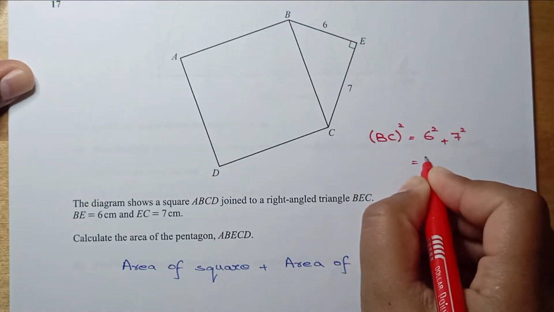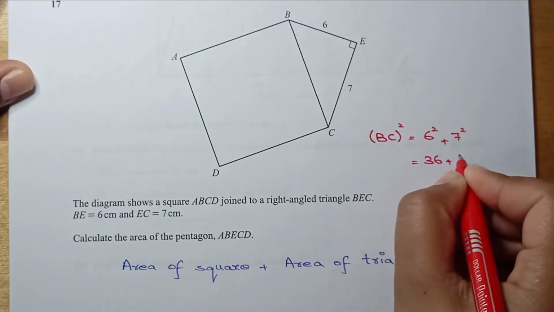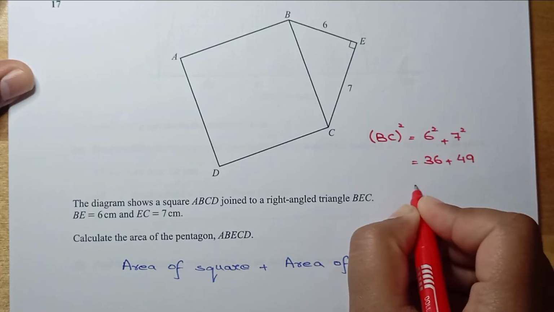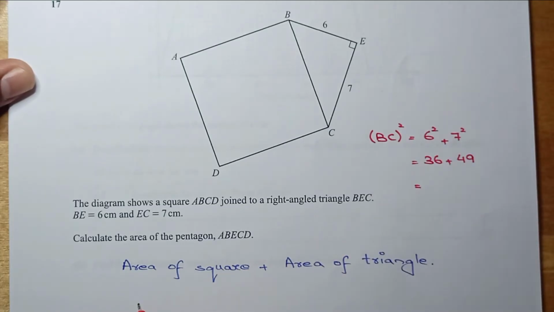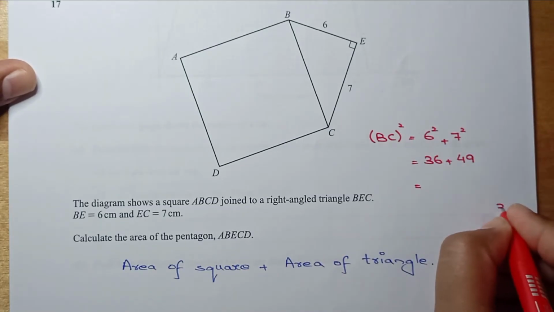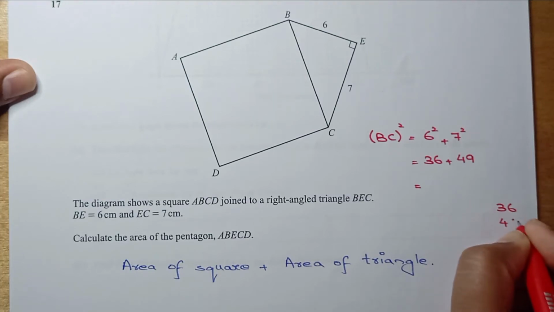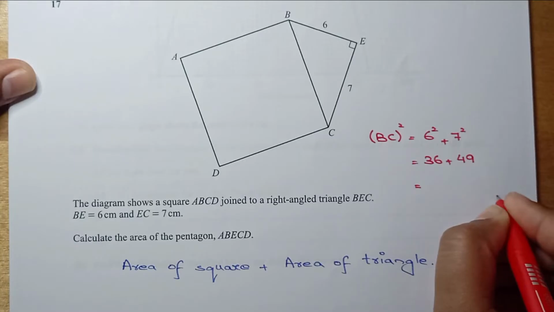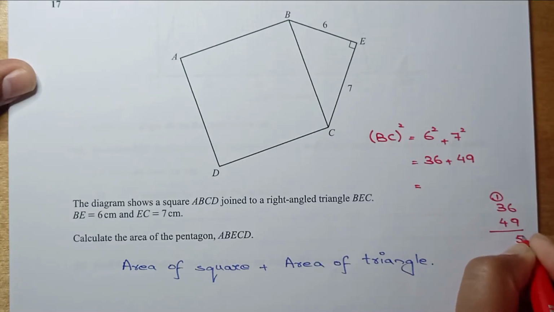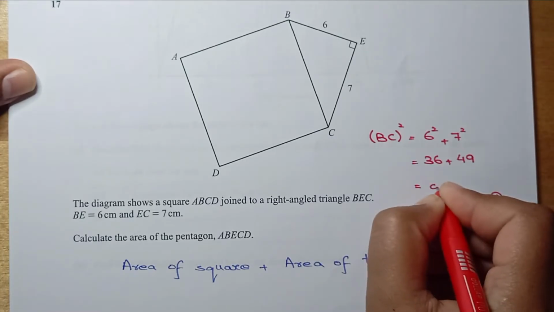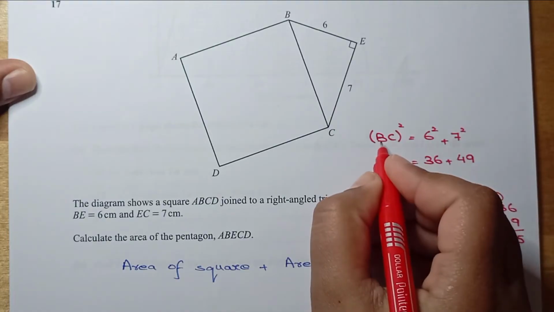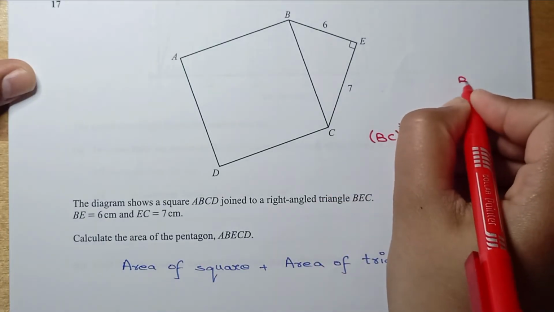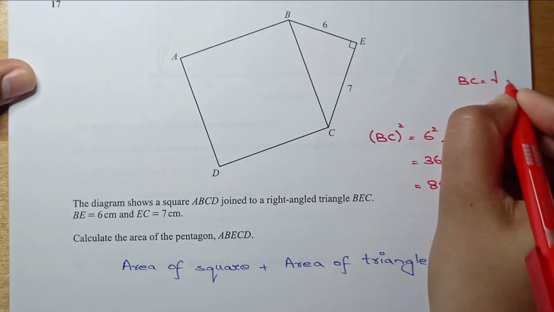So 6 square is 36, 7 square is 49, and when we add 36 and 49, this is 85, and this is BC square. So BC would be equal to square root of 85.